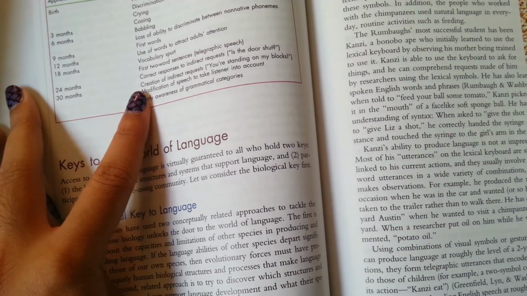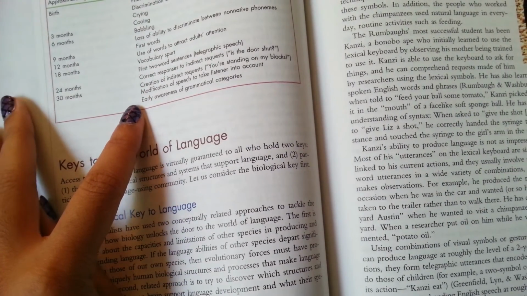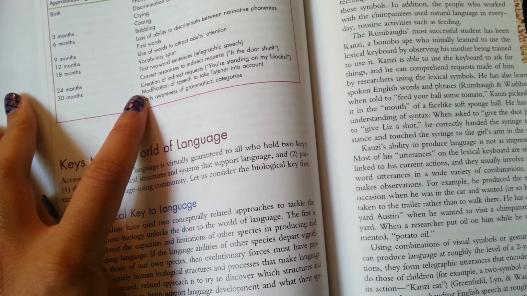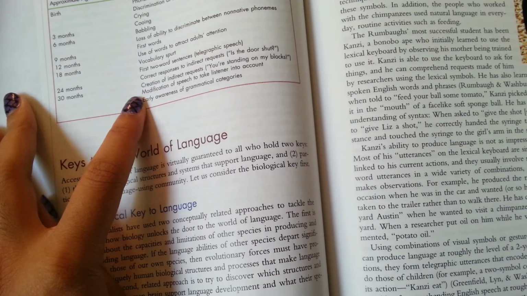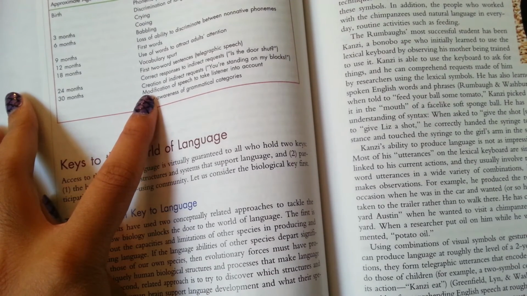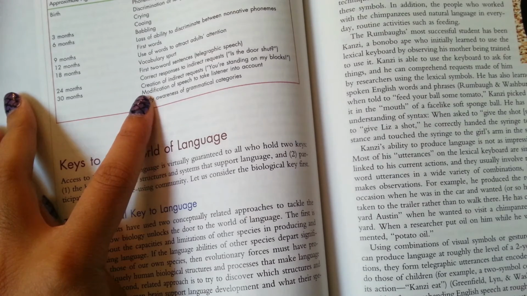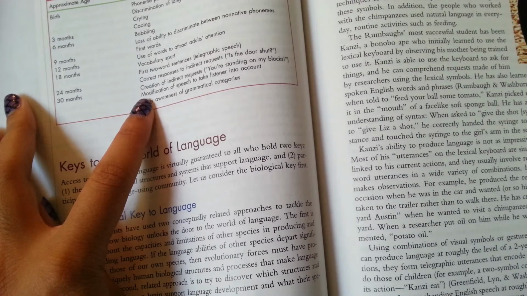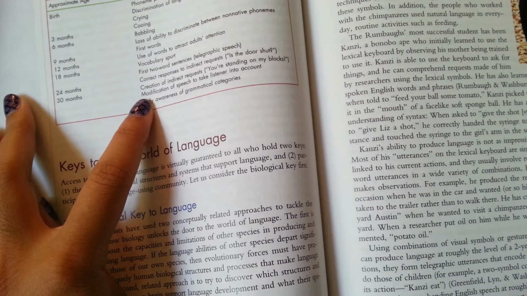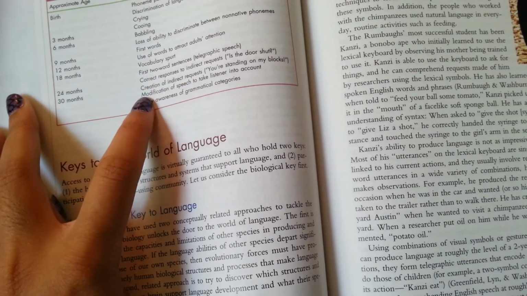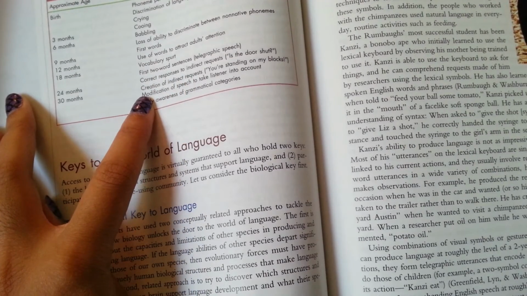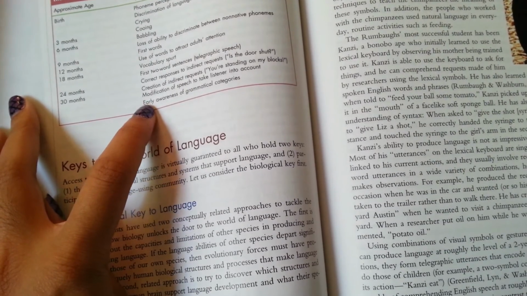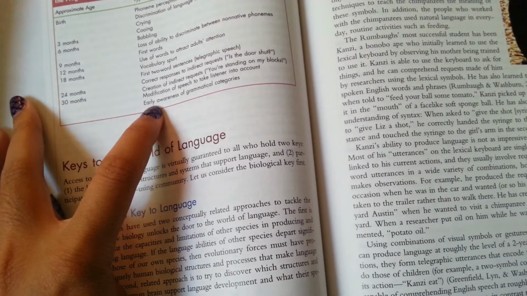And then about 30 months, which is about 2.5 years, they start making indirect requests. So the example here is, you're standing on my blocks. Modification of speech to take listener into account. So, again, directly saying, you're standing on my blocks, rather than just saying, get off, or go away.